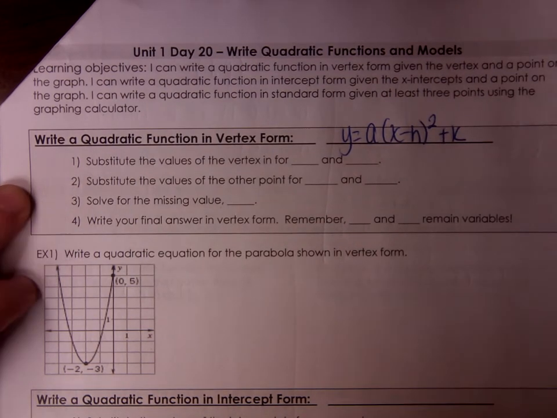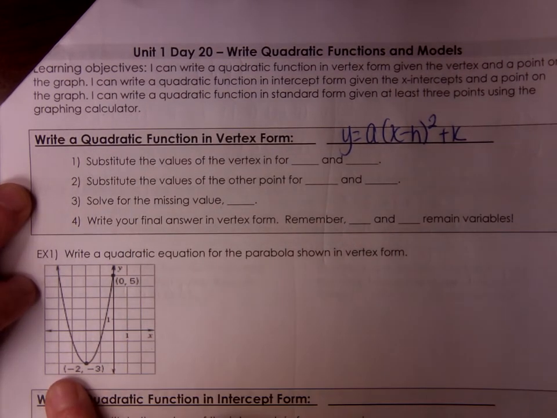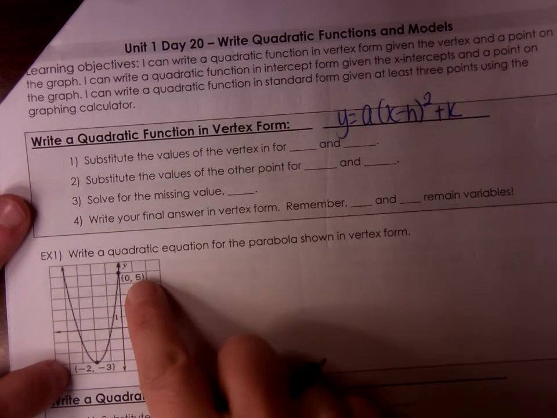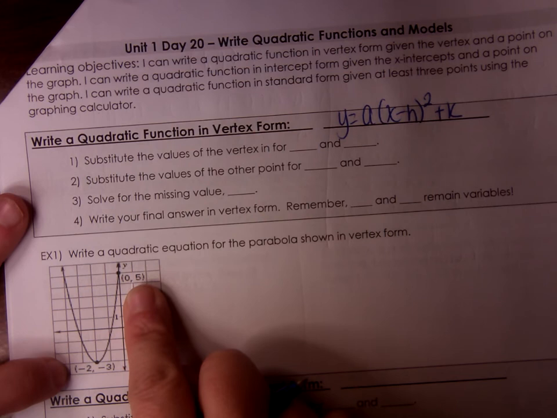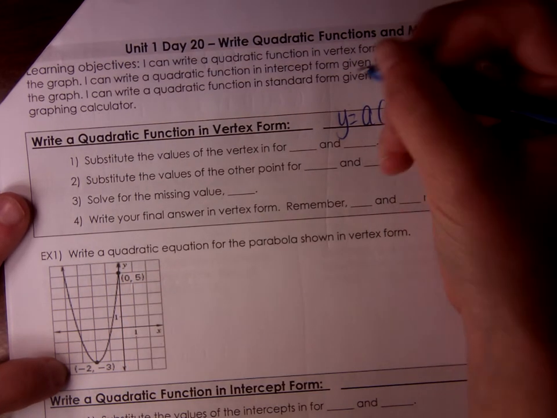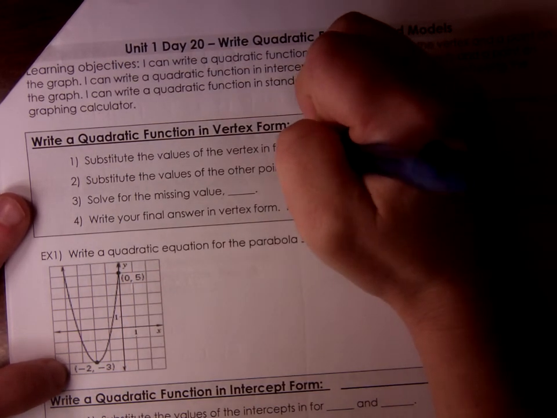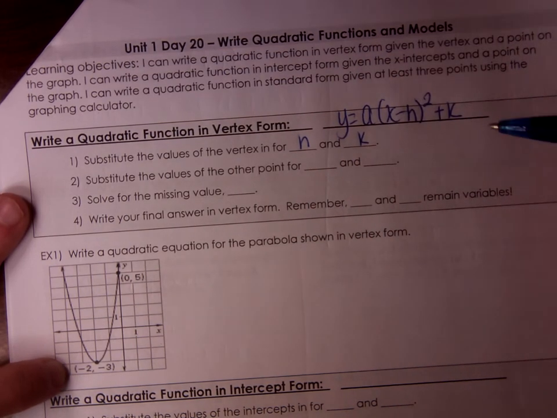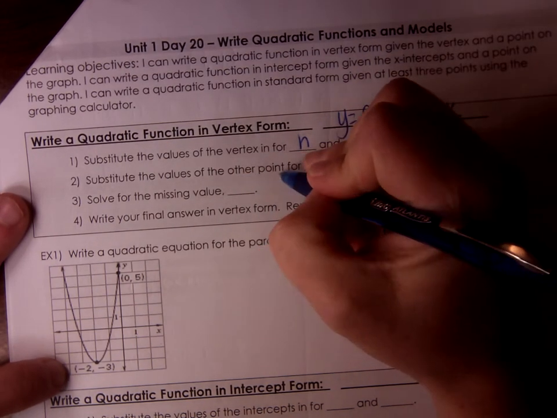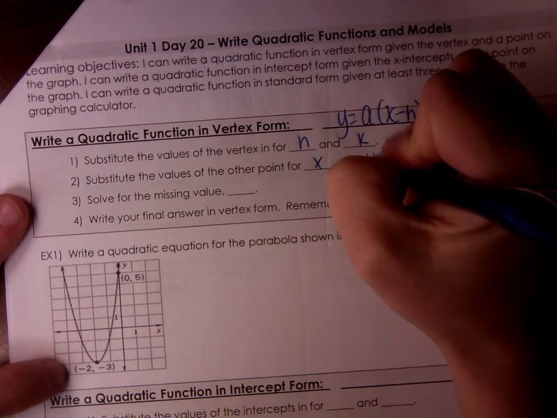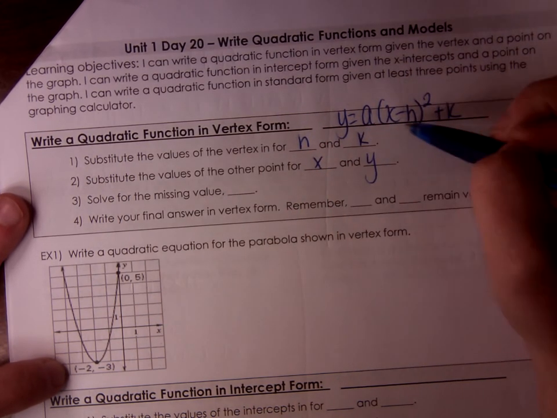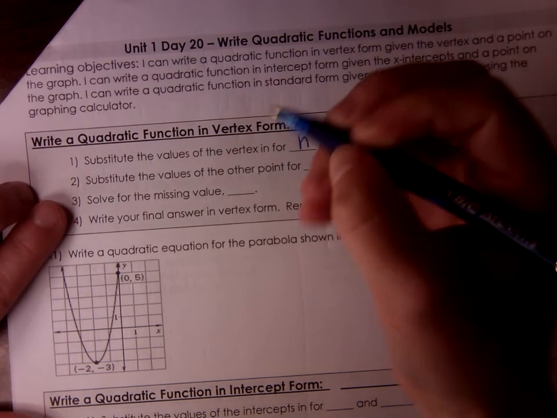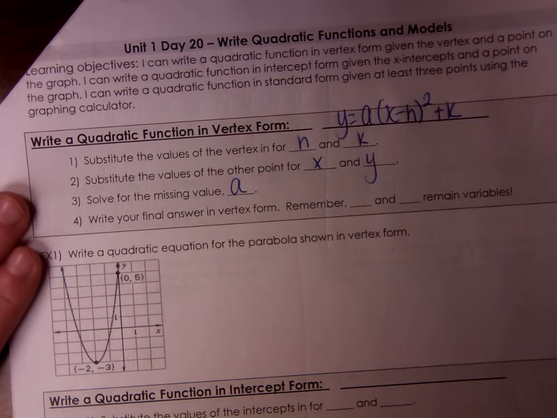So what's going to happen is you are going to receive a graph or some information in which they tell you what the vertex is and they give you a point on the graph. What you're going to do is substitute the values of the vertex in for h and k into our equation. Then you're going to substitute the values of the other point for x and y. So we've talked about all of the values except for one, and that's a. And you'll solve for the missing value of a.